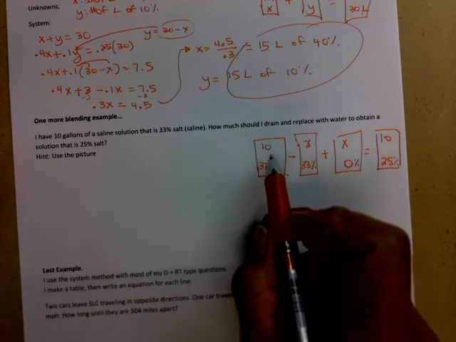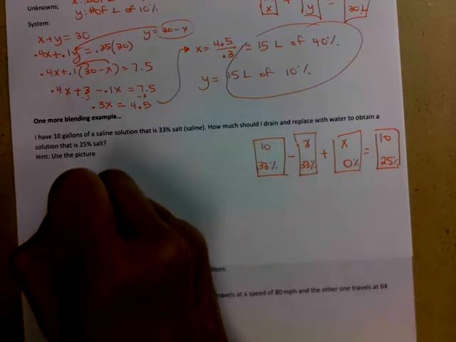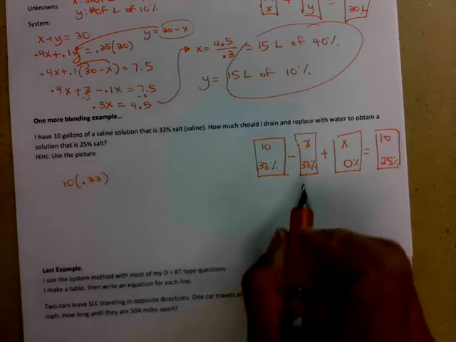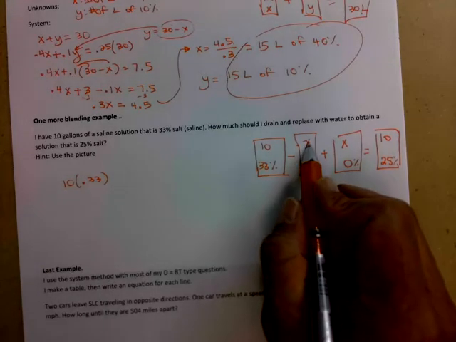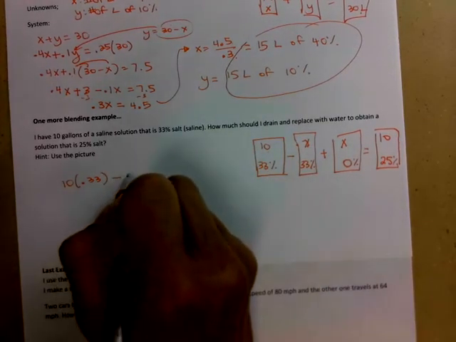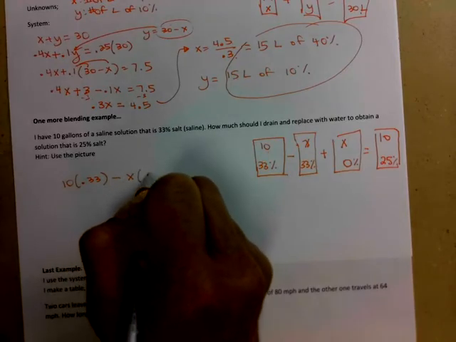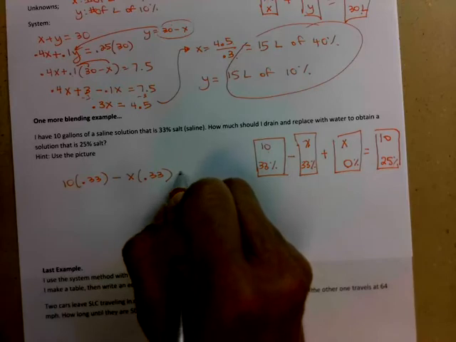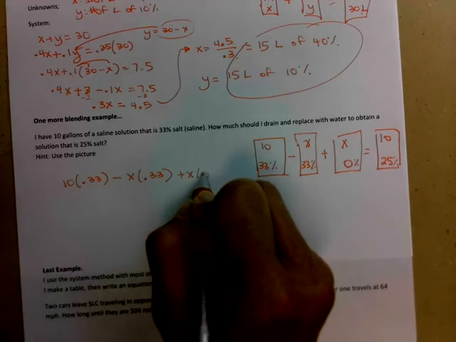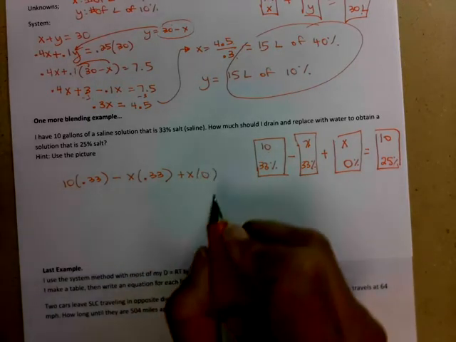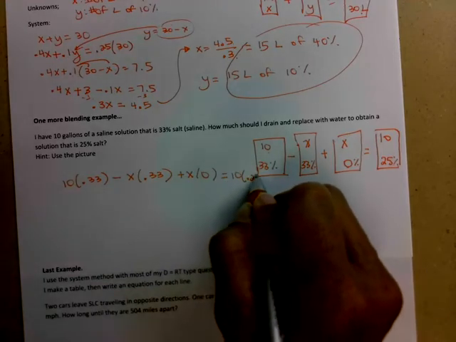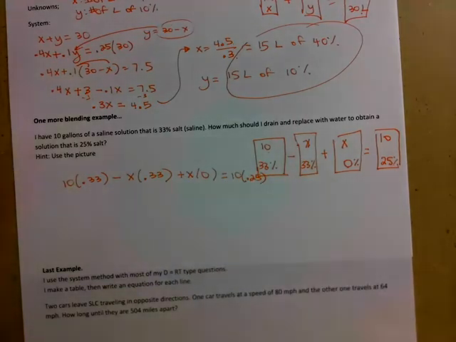So I start with 10 gallons at 33%. I'm going to take away x gallons at 33%. I'm going to add back x gallons at 0%. And when I'm done, I want 10 gallons at 25%.